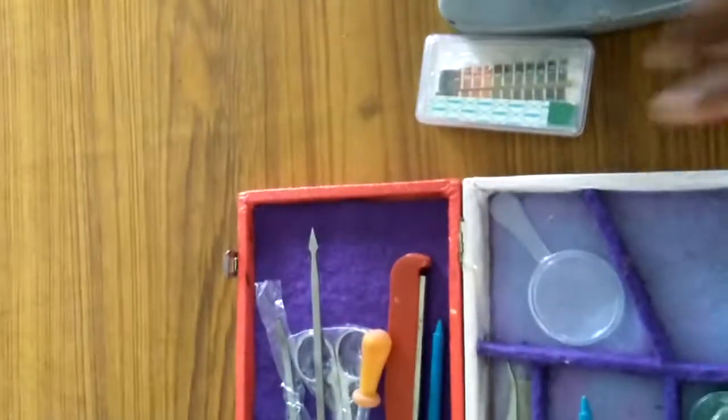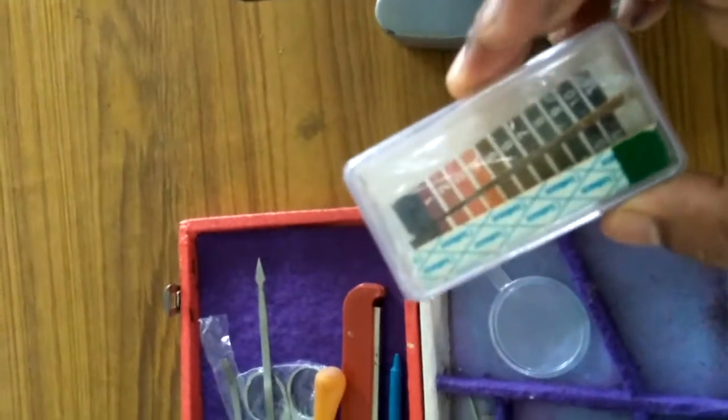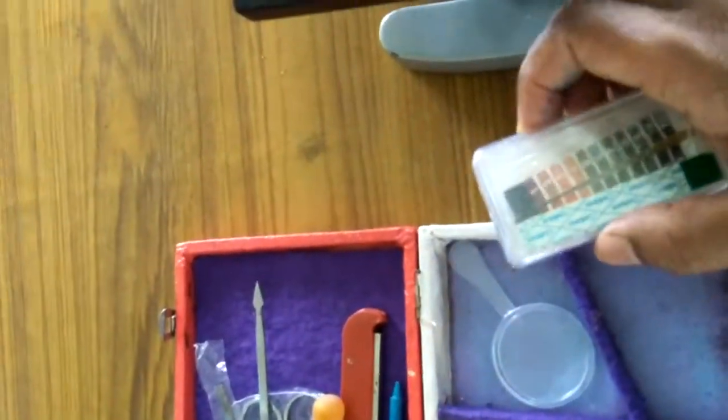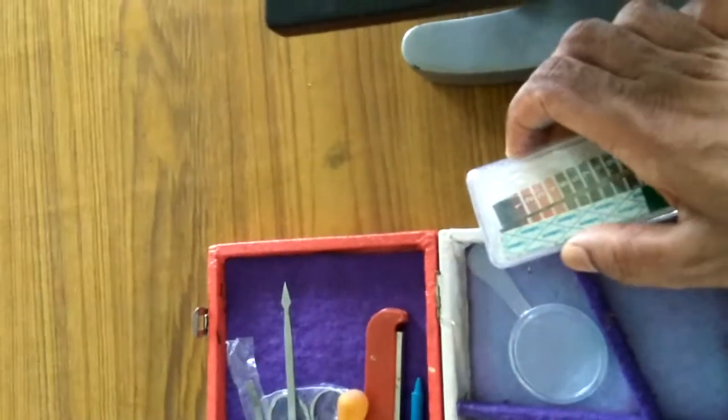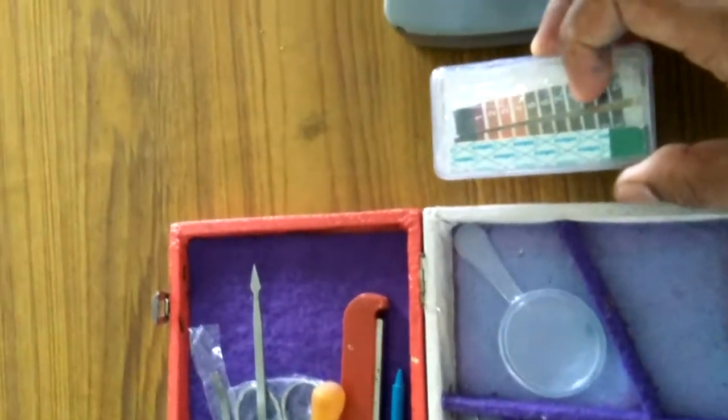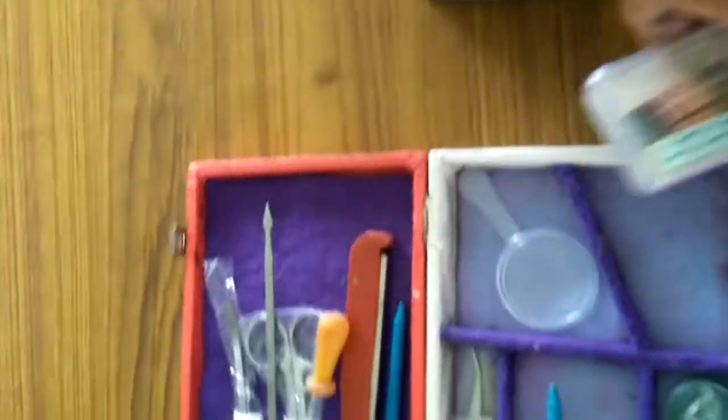Now let's see another apparatus used in the biology lab. This is a pH strip, which measures the pH of soil, the pH of water, and other substances.